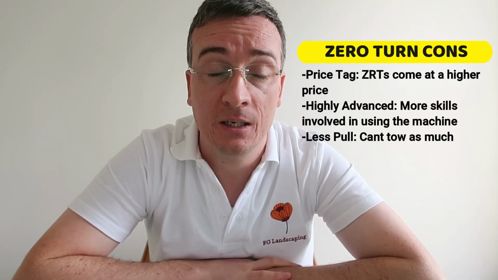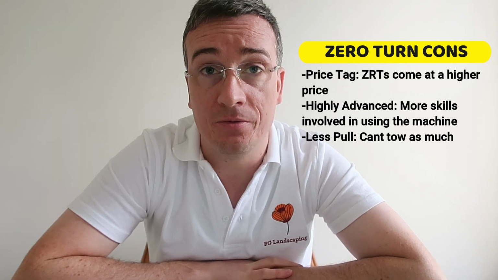Another thing to highlight is zero turns do not collect grass, so they just mulch. Depending on where in the world you're based, that could be a major deciding factor. You can buy attachments, bag collectors for them, but they can be very expensive, and sometimes they can be clogged. They tend to work on an assisted fan, and if the grass is a little bit wet, they can get clogged quite easily. So that's another thing to bear in mind.